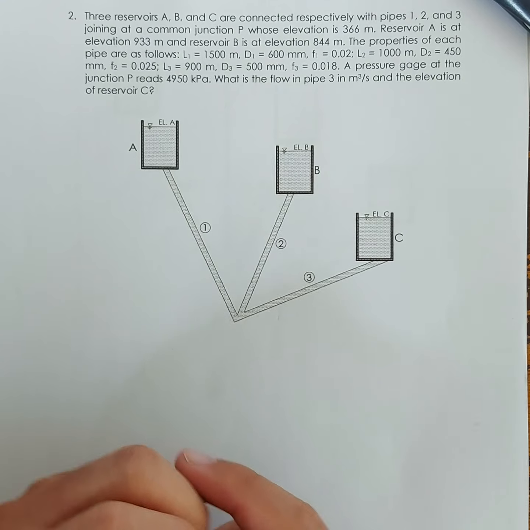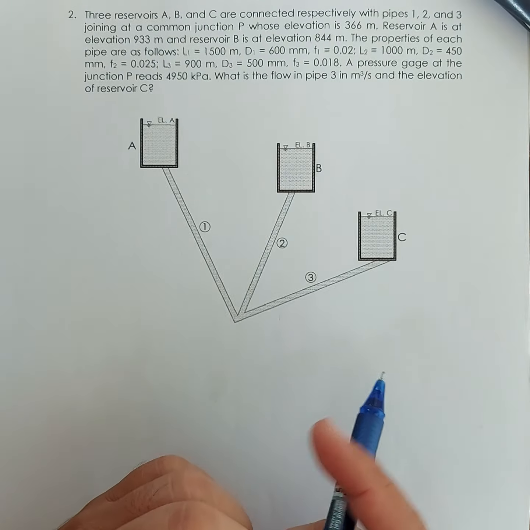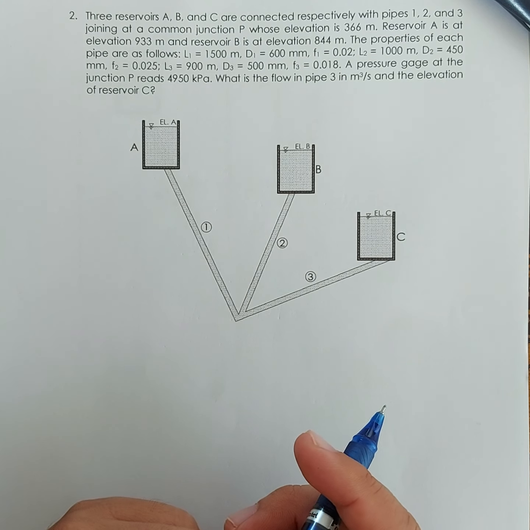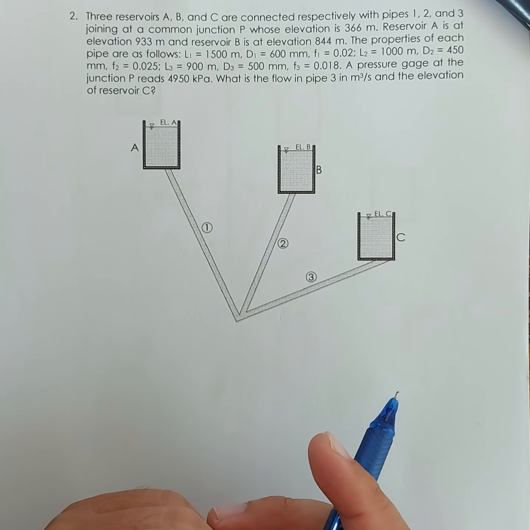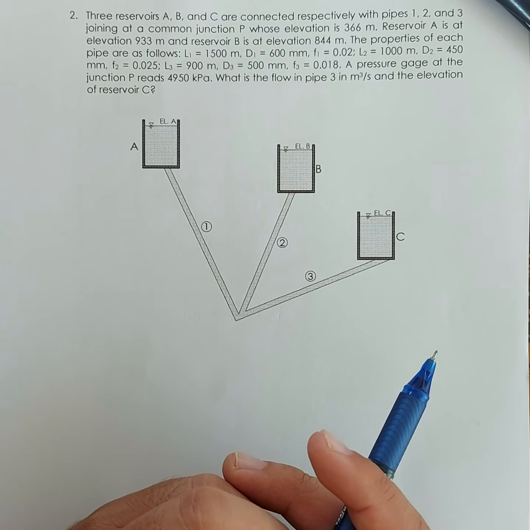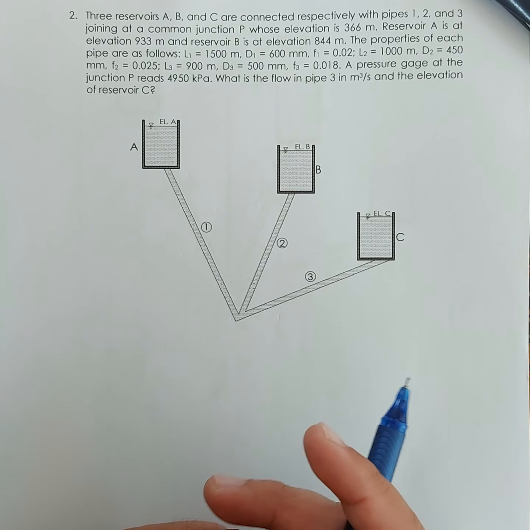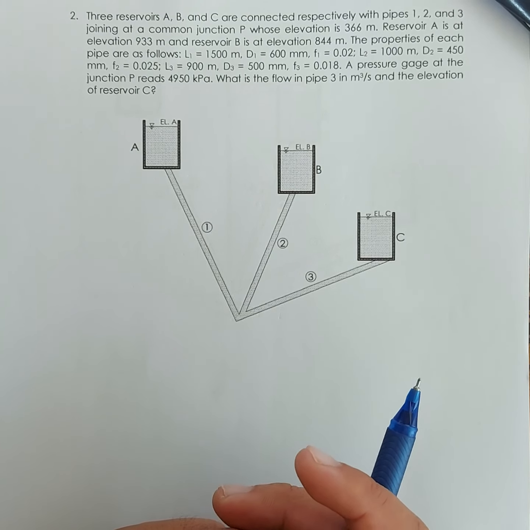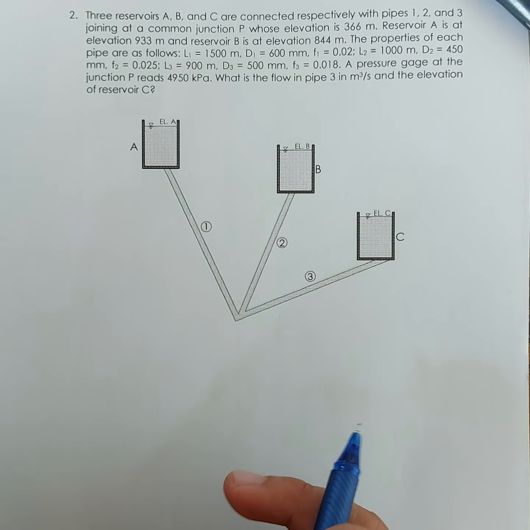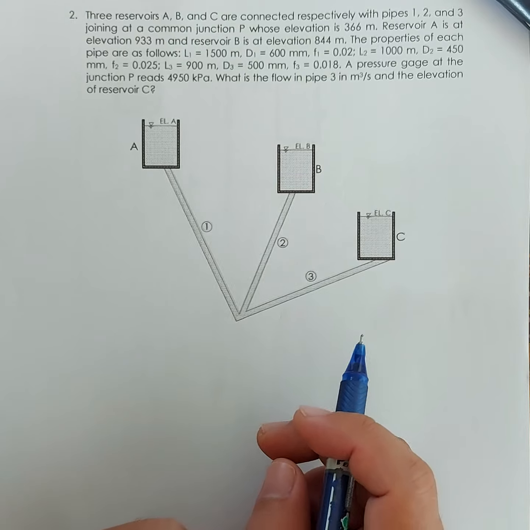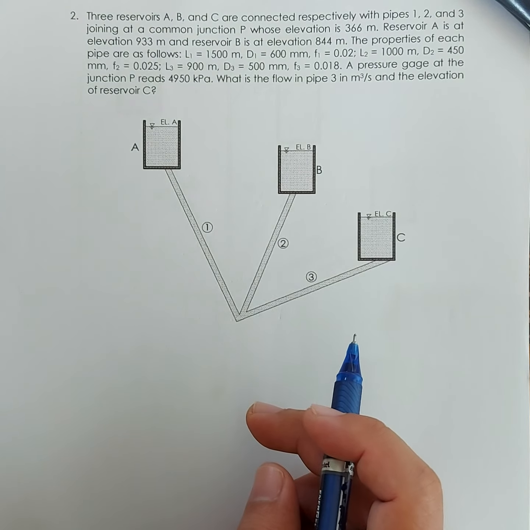Okay. So how do you solve this problem? This time, the given are the elevations of reservoirs A and B, the highest reservoir and the middle reservoir. Also given is the pressure at the junction, which is 4,950 kilopascals. We are to solve for the discharge in pipe 3 and the elevation of reservoir C.